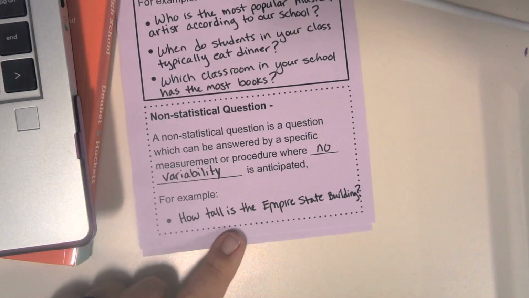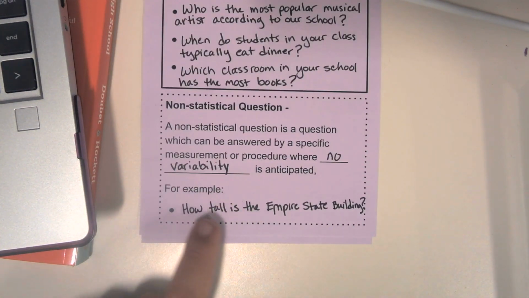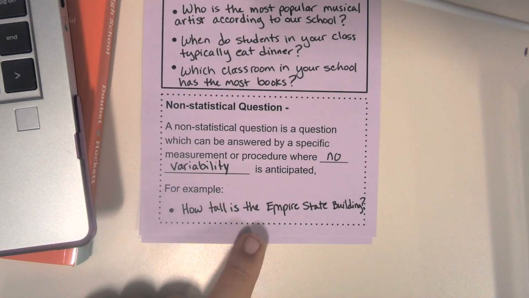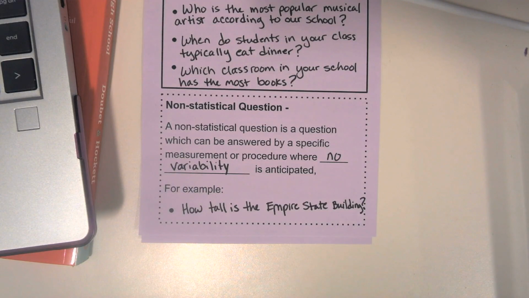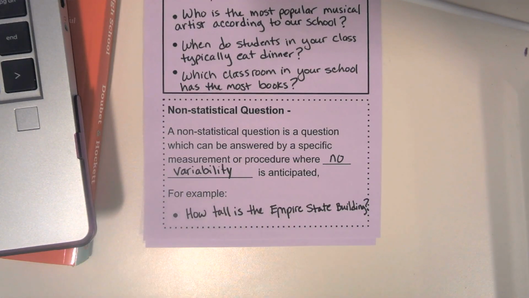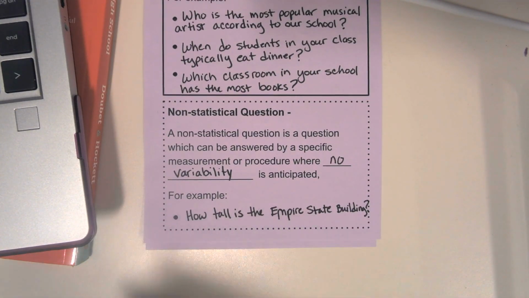Now, we expect that there's a height for however tall this building is, and that's not going to change. So somebody could take a specific measurement, use their procedure to measure it, but everyone should come out with the same answer. There's no variability in the answer to that question, because there is just one height for the Empire State Building.